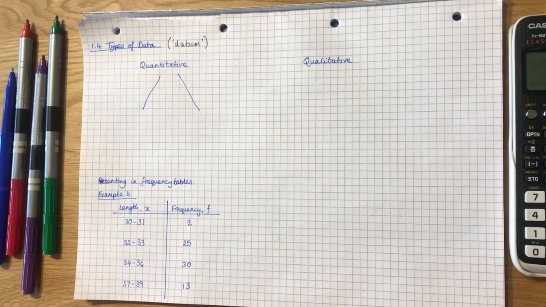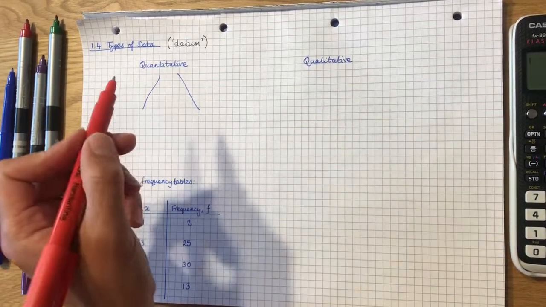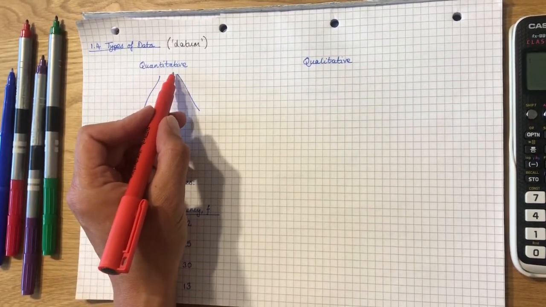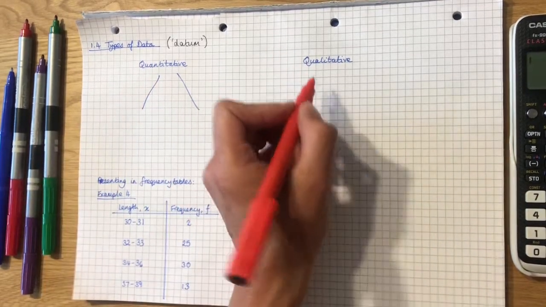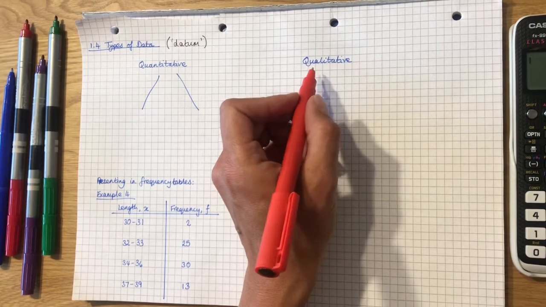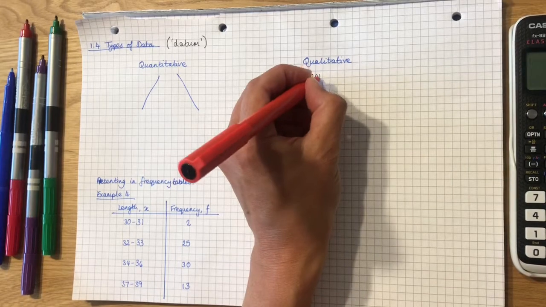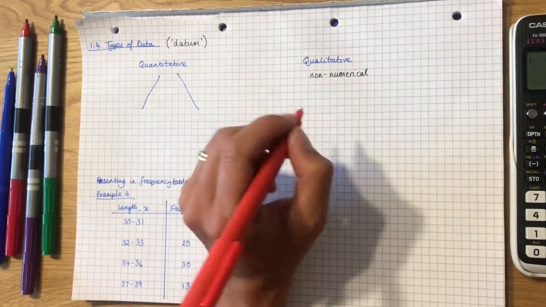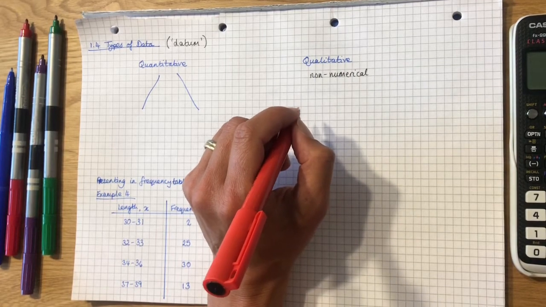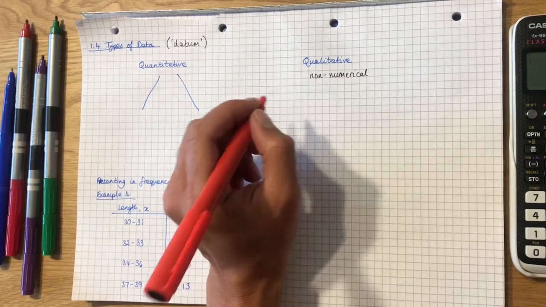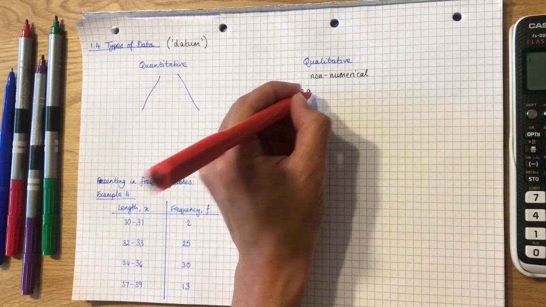So data is split into two different overarching groups. You can either have qualitative data or quantitative data. And those are really hard to say quickly. So qualitative data is the kind of data that is associated with non-numerical observations. So qualitative data is non-numerical. So if you ask people questions on their opinions, that's qualitative data. If you want to find out about people's hair colour or eye colour, anything like that is qualitative.